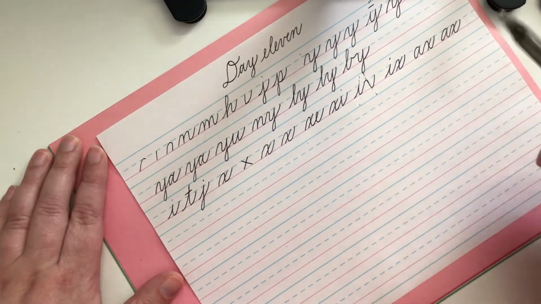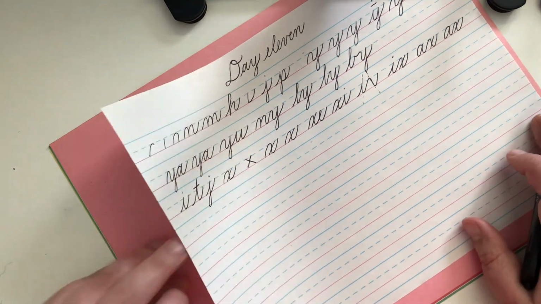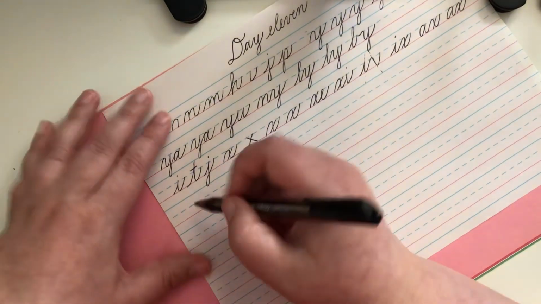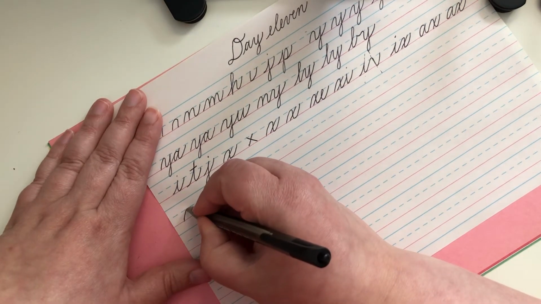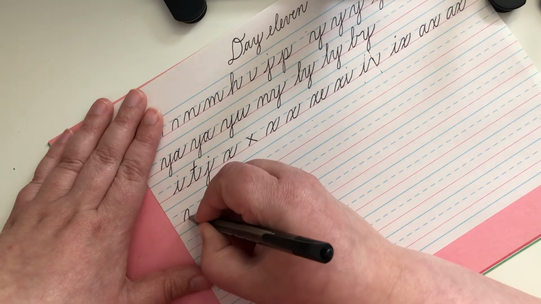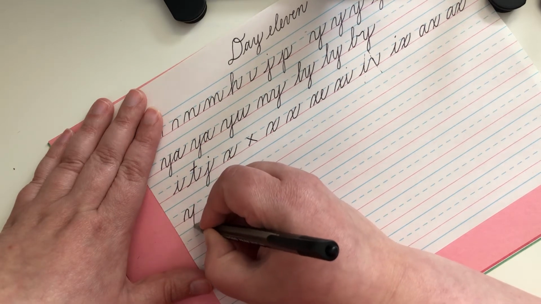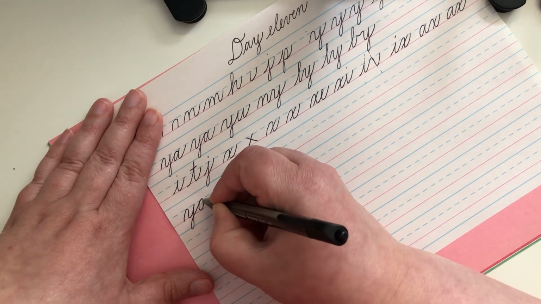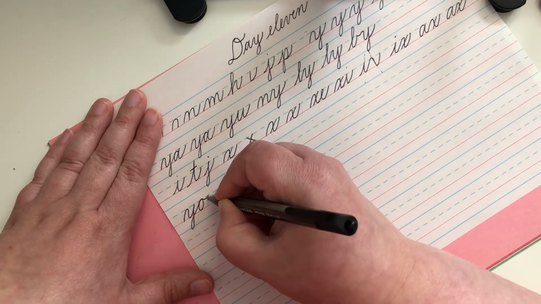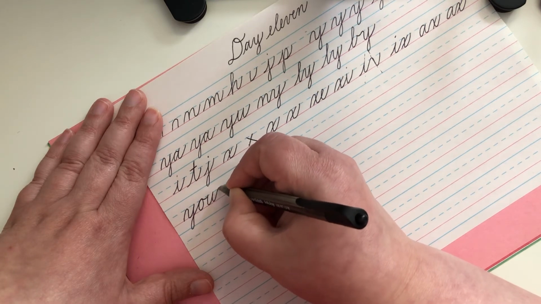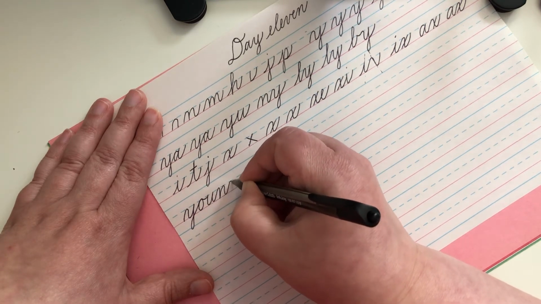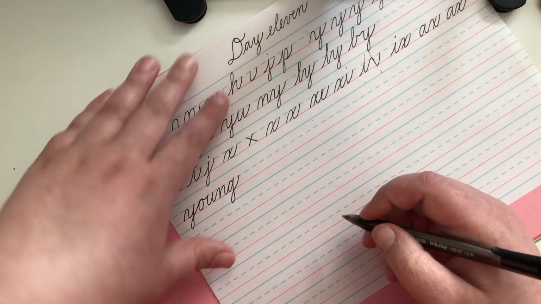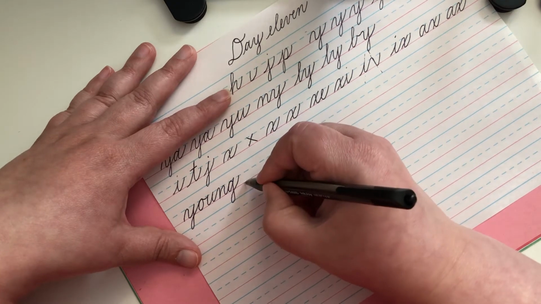So with your Y and your X, let's write some words. How about yarn, overcurve, slant, undercurve, long slant, loop back, undercurve to a down curve, check. Yummy.